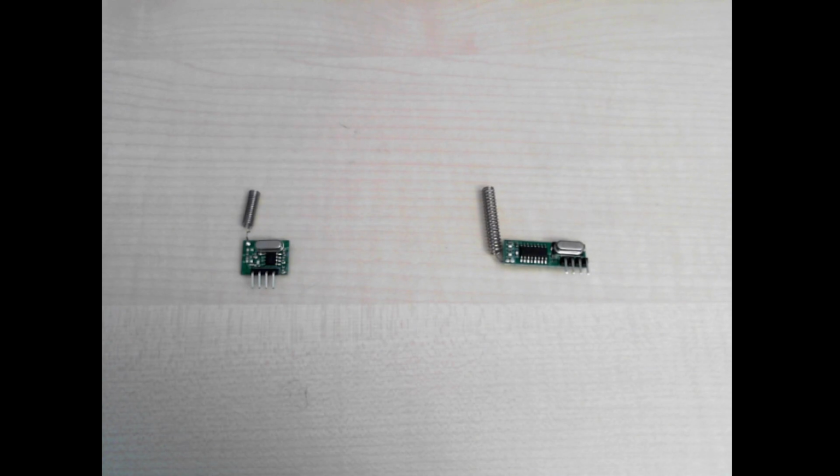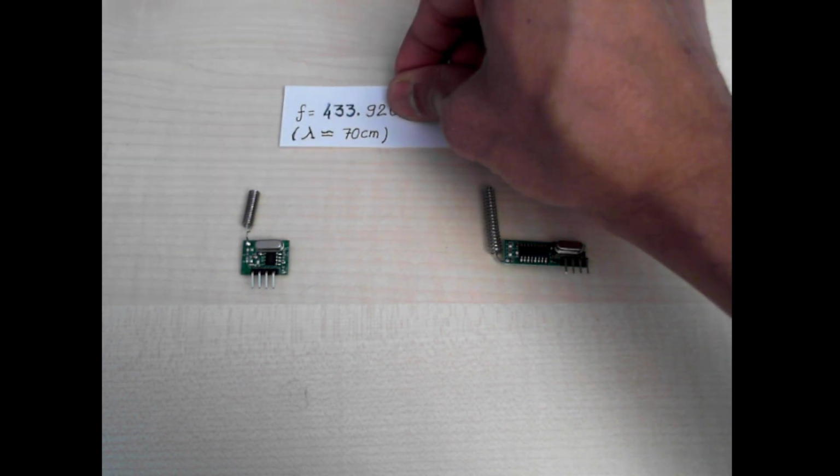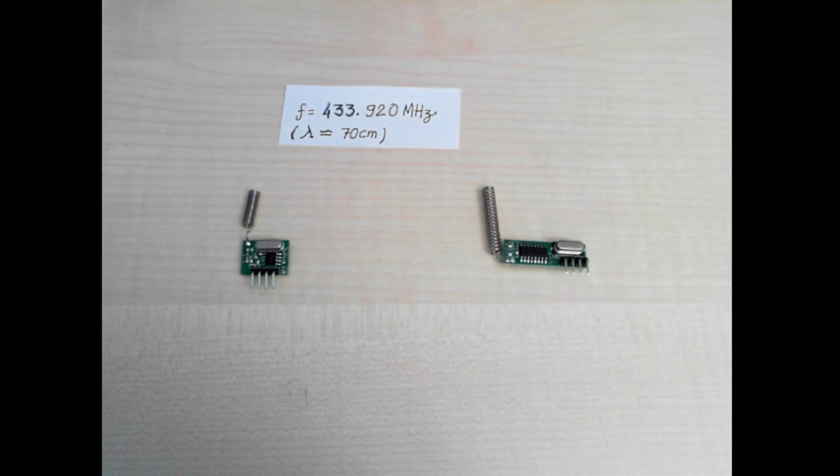Let me briefly introduce you to the two radio modules that we will be using in our experiments here. On the left here is the transmitter module, and on the right here is the receiver module. These two are based on the 433 megahertz band with the wavelength approximately being 70 centimeters.